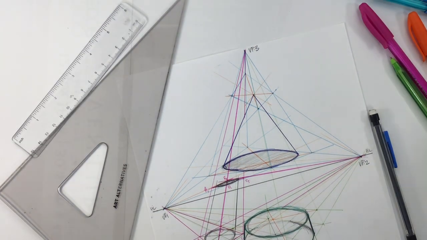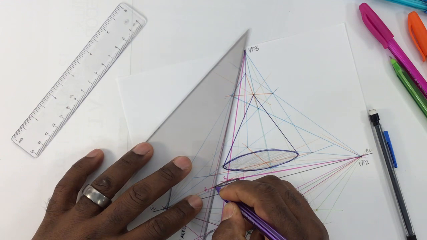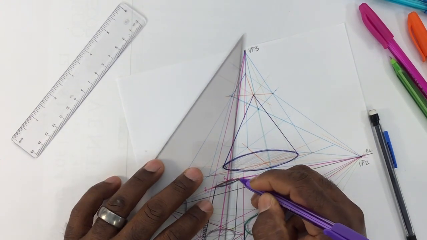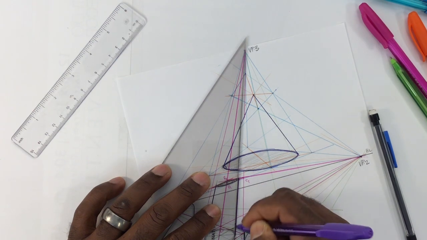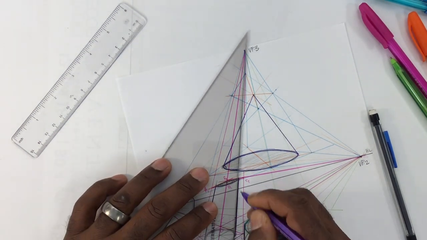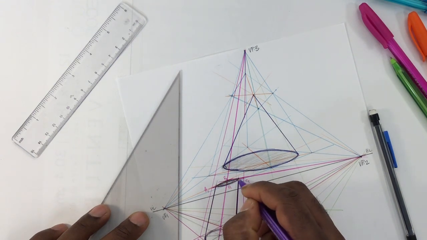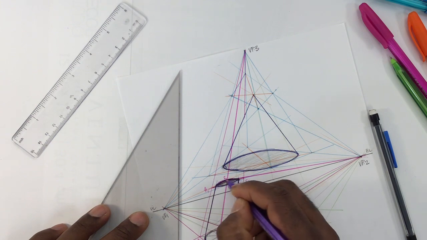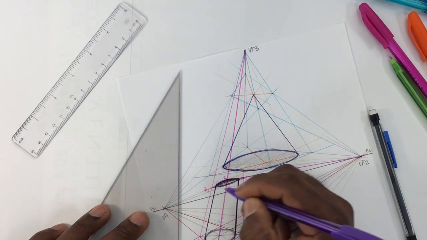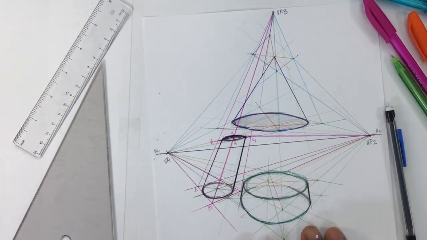All right, well, where's the purple? Purple marker, there we go. Or purple pen, I keep calling it a marker. All right, so there you have it.